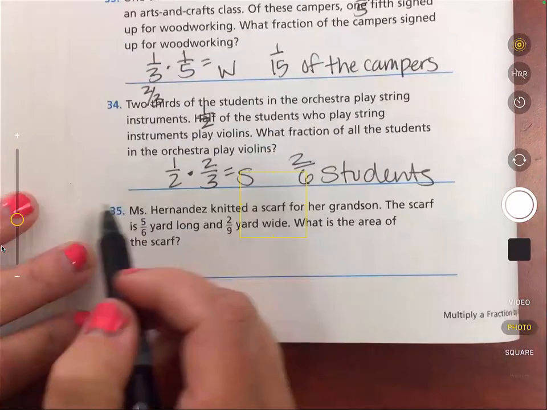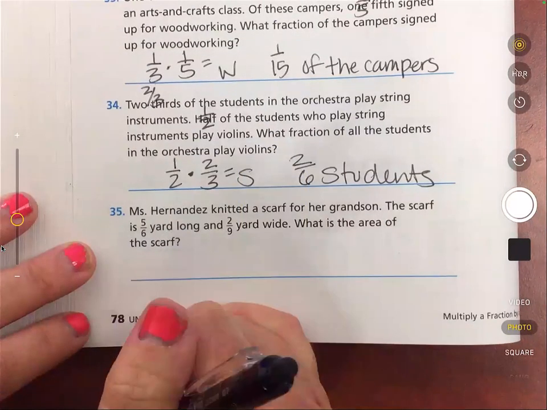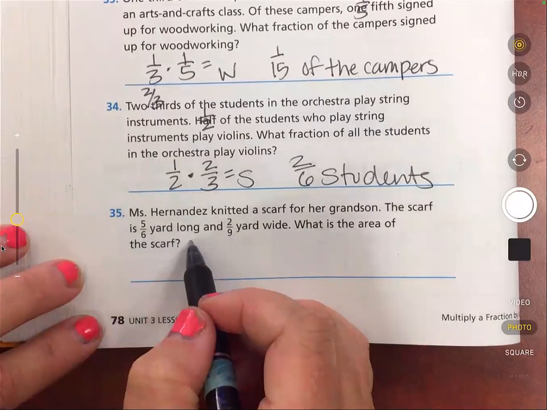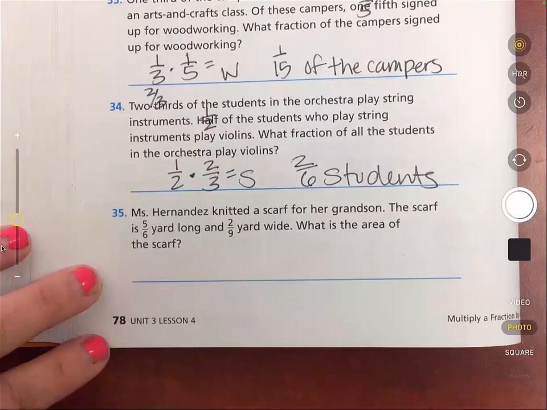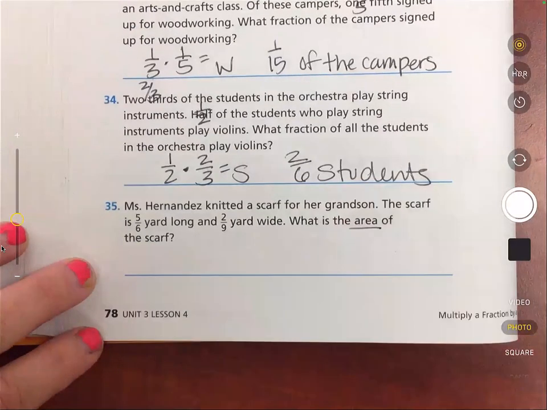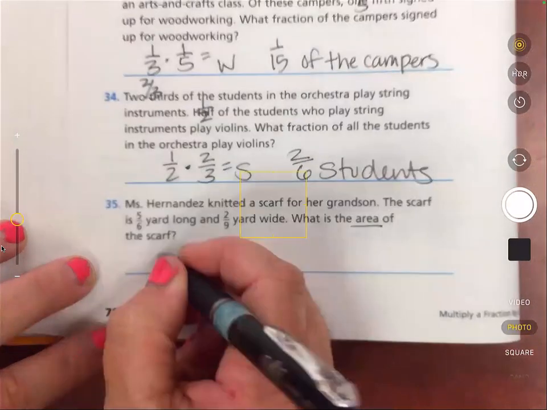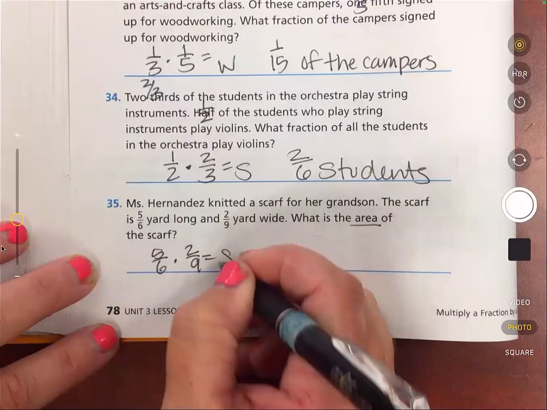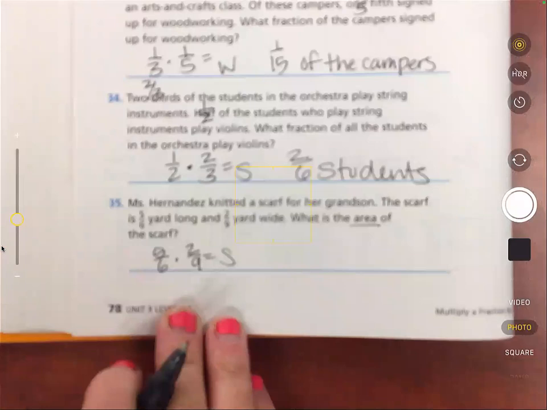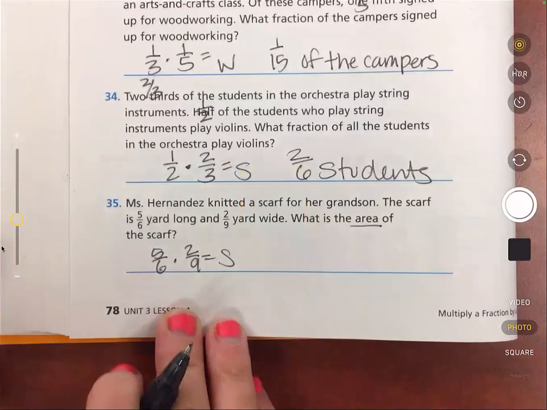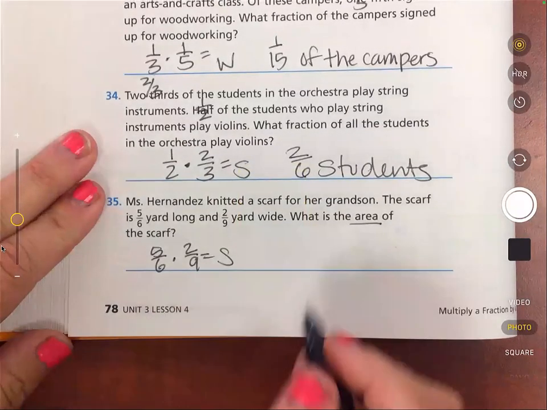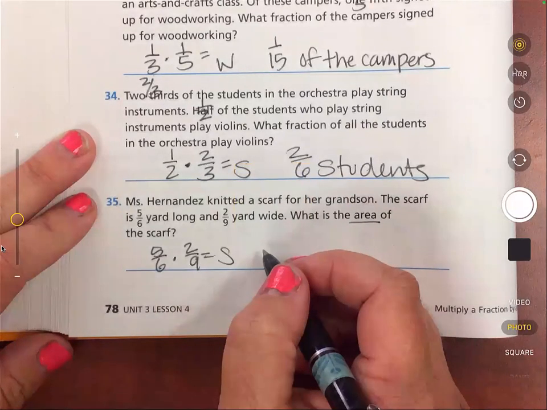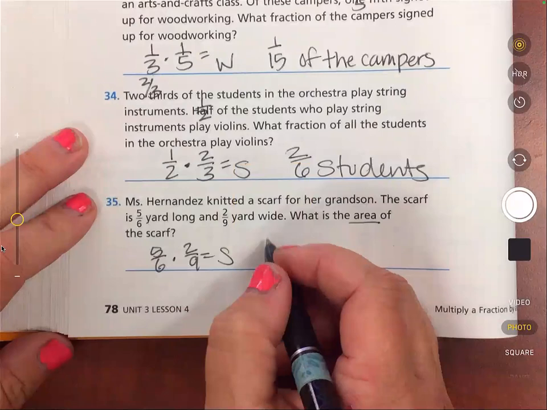Ms. Hernandez knitted a scarf for her grandson. The scarf is 5/6 yard long and 2/9 yard wide. What is the area, right? Area, length times width. 5/6 times 2/9 equals, we'll say S for scarf. Multiply my numerators. What's 5 times 2? 10. Oh, wait, 10.